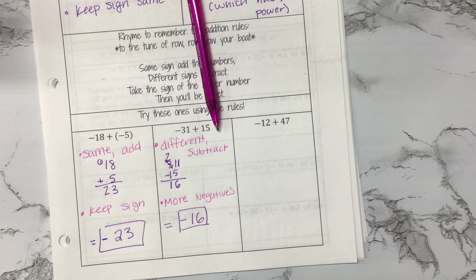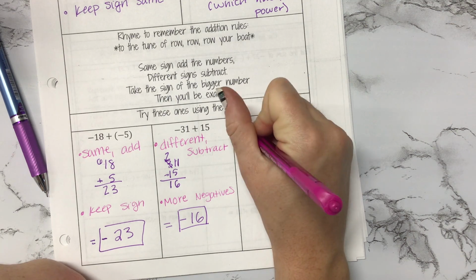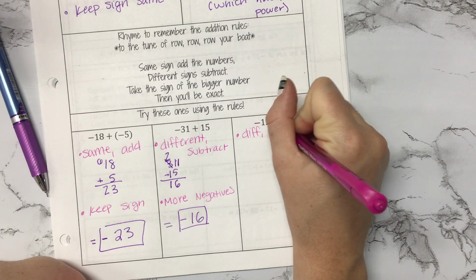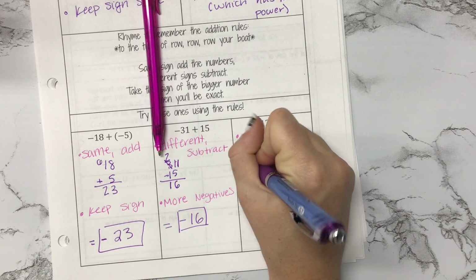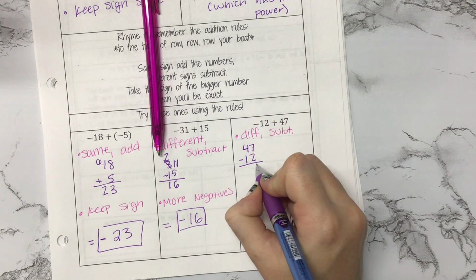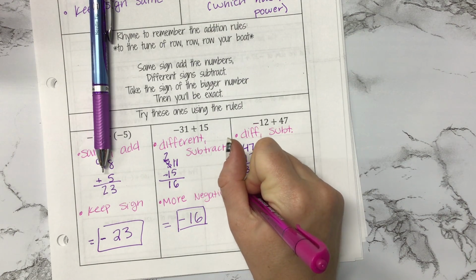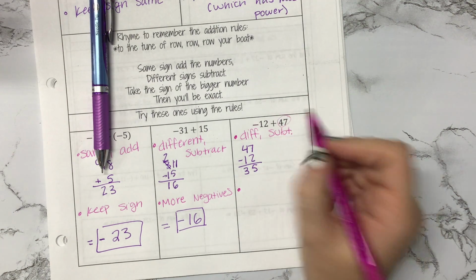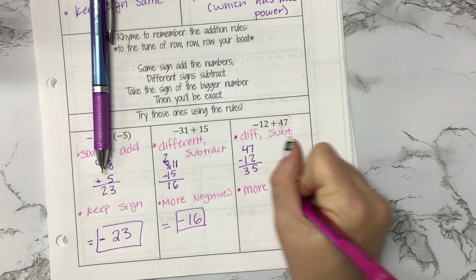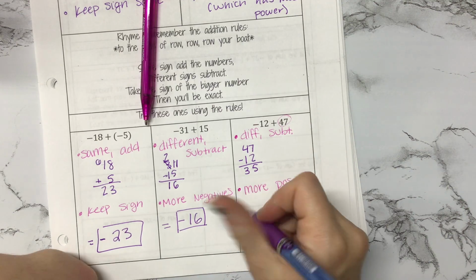All right, last one. Negative 12 plus 47. They're different signs. There's a negative and a positive. So we subtract. Take the bigger one, 47, minus 12. 7 minus 2 is 5. 4 minus 1 is 3. 47 is bigger and positive, so there's more positives. So our answer is positive, so it stays positive 35.